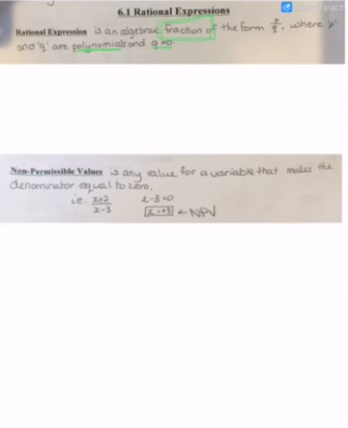Now, non-permissible values are something you're going to hear lots about, but this is when the denominator does equal 0. So here I've got a little example where you'd have x plus 2 on the top and x minus 3 on the bottom. Notice they're both polynomials, but the bottom cannot equal positive 3. If it does, 3 minus 3 would equal 0, and we can't have 0 in the denominator. So we would say that the non-permissible value, which you'll see I always write NPV, is positive 3.